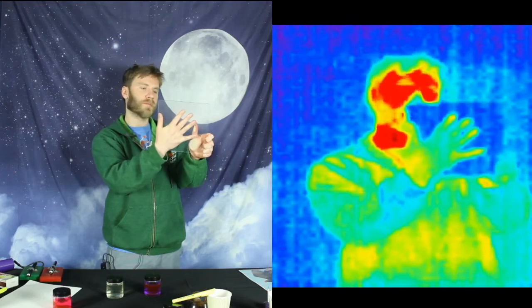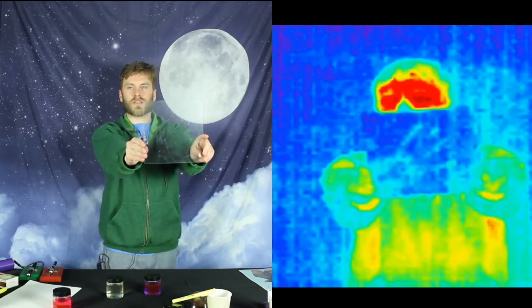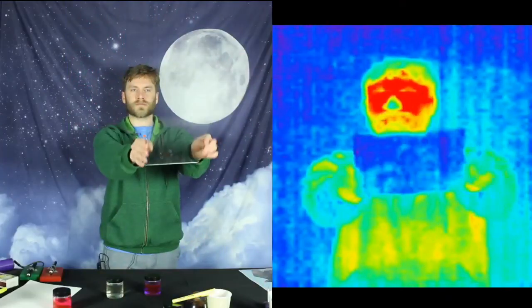I'm going to heat this plexiglass up with my hand, okay? Just for a moment. And then when I take my hand off of it, you'll be able to see that remaining glow from my hand being on here. So I remove my hand, and you should be able to see a nice handprint on here that'll slowly fade away as it cools back down to room temperature. It's kind of awesome. Yeah. Okay.